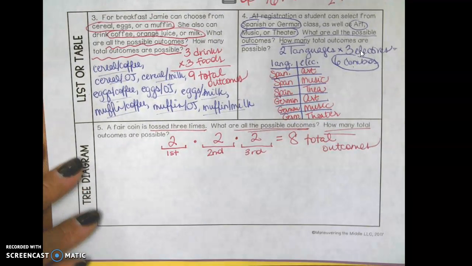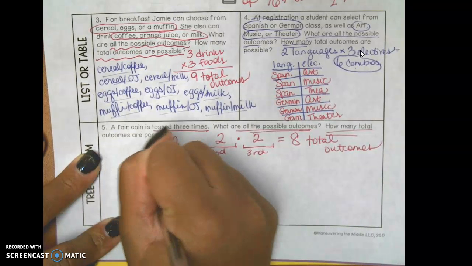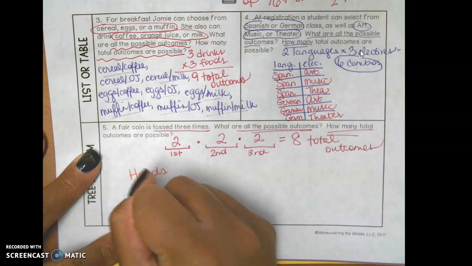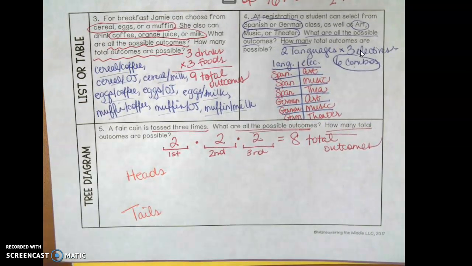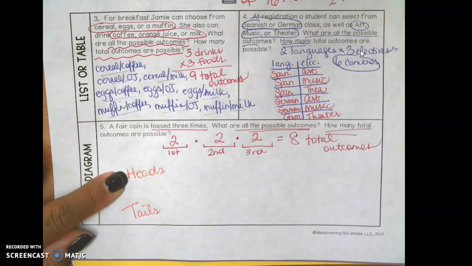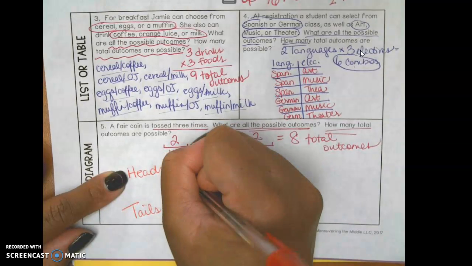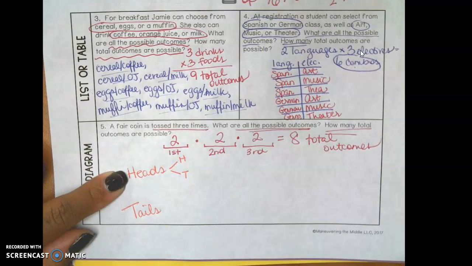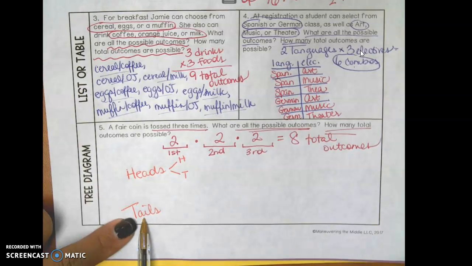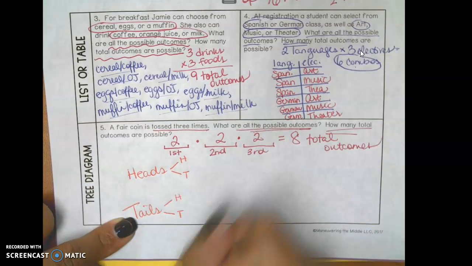On the first flip, what can I get? Heads or tails. First flip, done. On the first flip, if I get a heads, what can I get on the second flip? I can get heads or tails. Again, heads or tails. On the first flip, if I flip a tails, what can I get on the second flip? Heads or tails? Hint, hint, that's always going to be the answer.